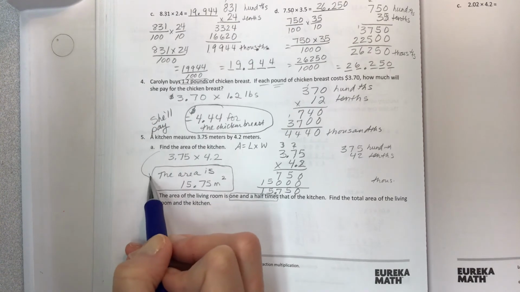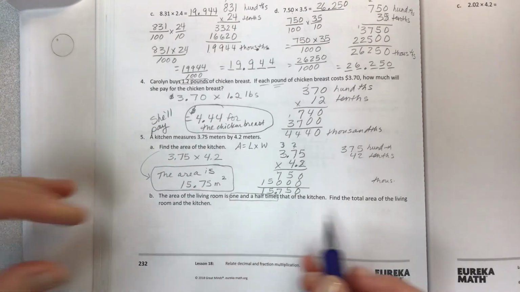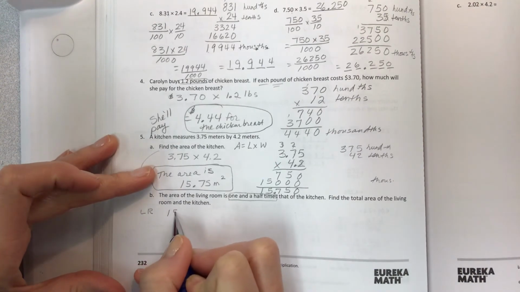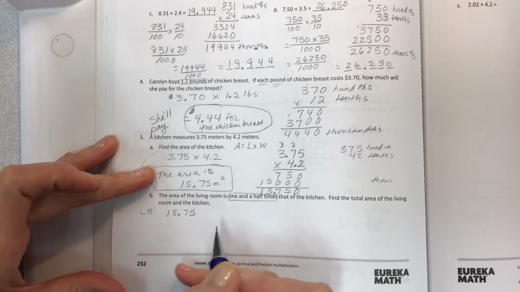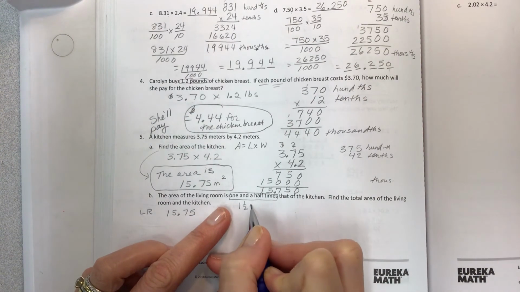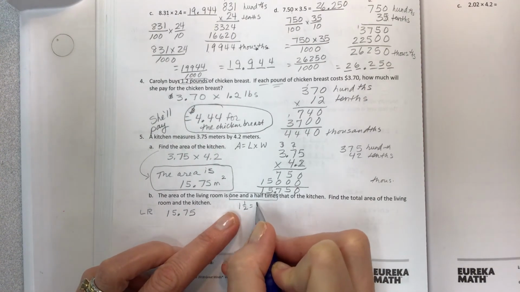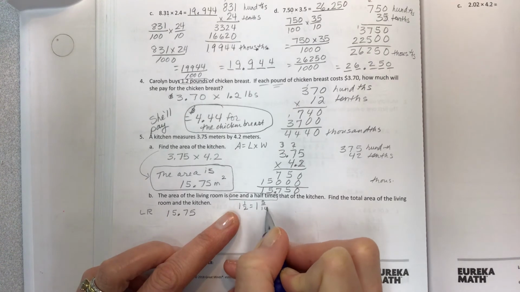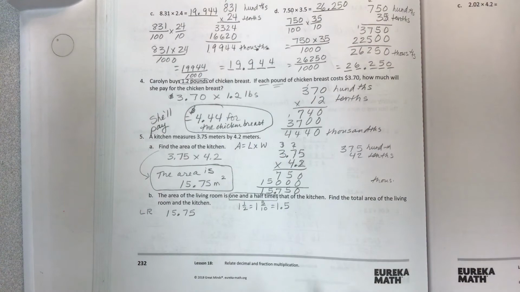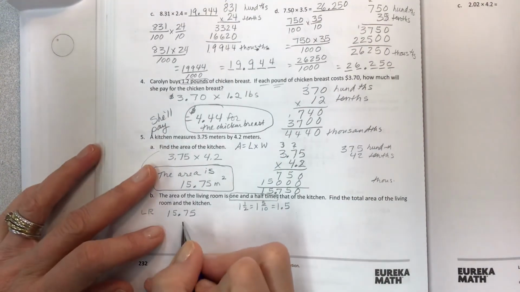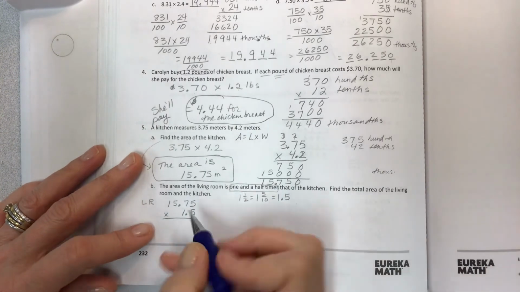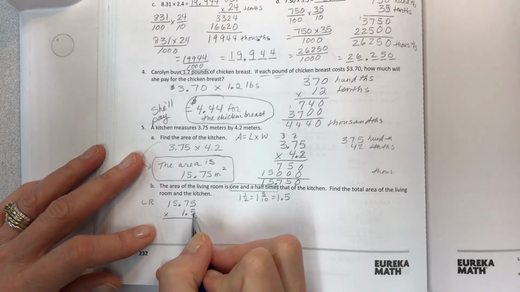So if this is the area of the kitchen and we need 1.5 times that for the living room, LR, we're going to take our 15.75 and we're going to multiply it by 1.5. Now, what is 1.5? In a fraction first, it would be 1 5/10. So in a decimal, it's 1.5. Okay, super important to follow that. Again, standard algorithm right here to find the area of the living room.